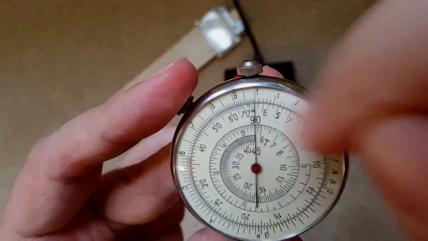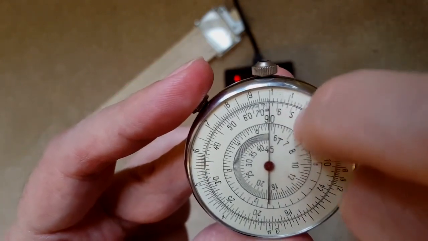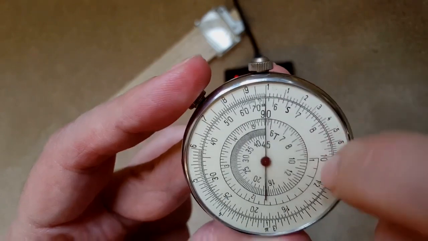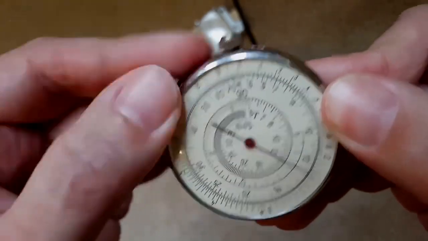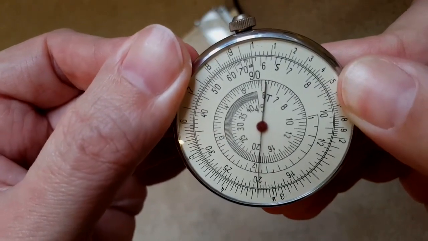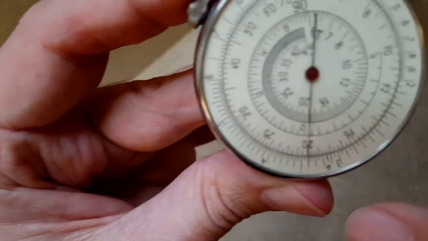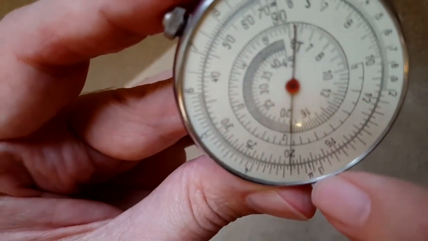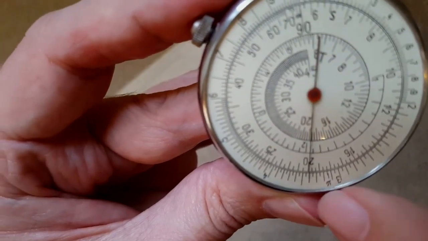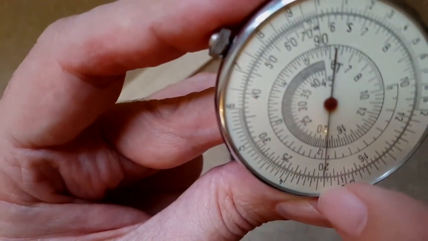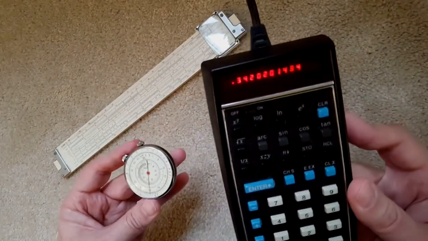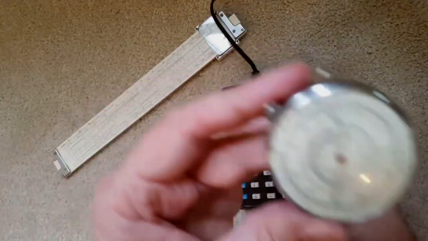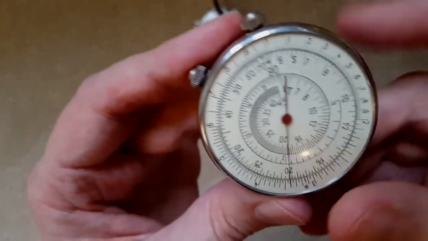So I think this second ring here is for looking up sine. So like, I don't know, sine of 20, and then you read it on the outside ring. So sine of 20 is like 0.34 something. So like, let's see, sine of 20 is 0.342. You know, so you can look up sine stuff that way.